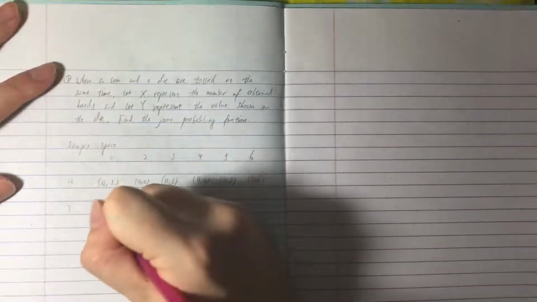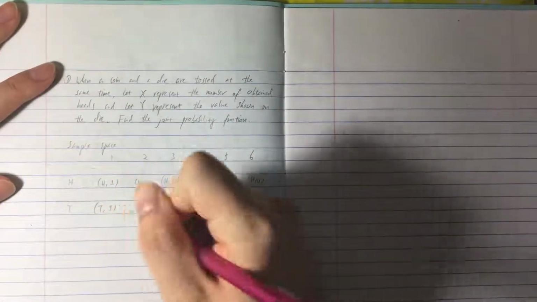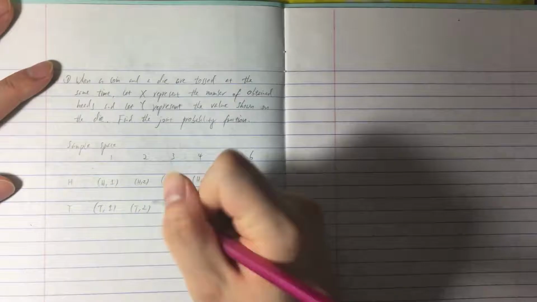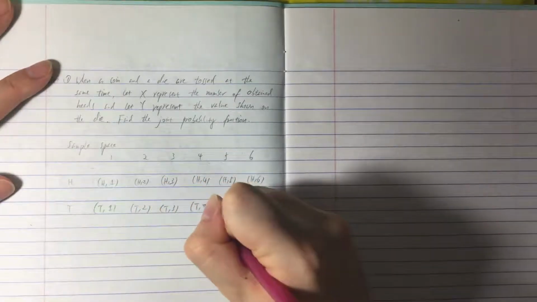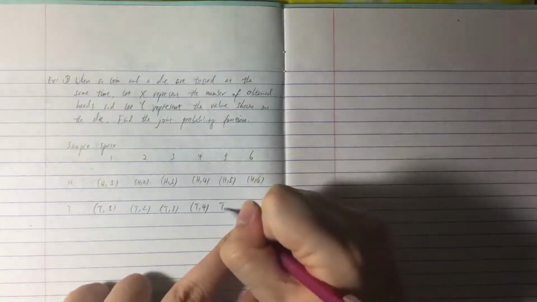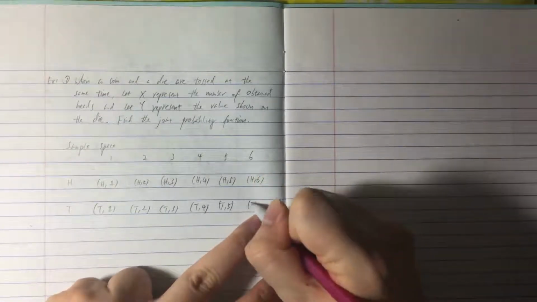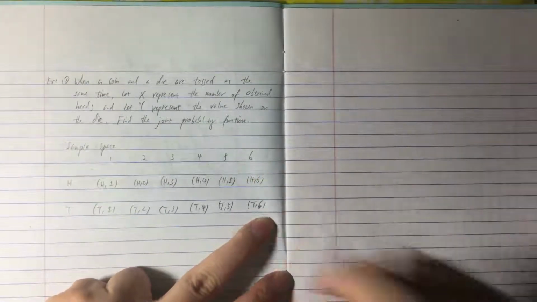Or an outcome could be a tail at number 1, a tail at number 2, a tail at number 3, a tail at number 4, a tail at number 5, a tail at number 6.